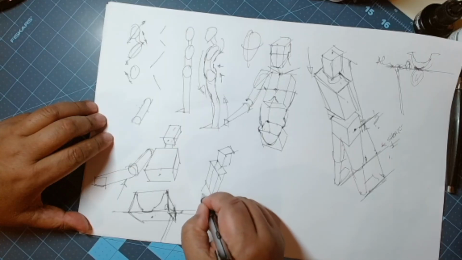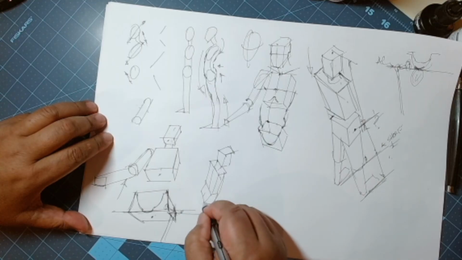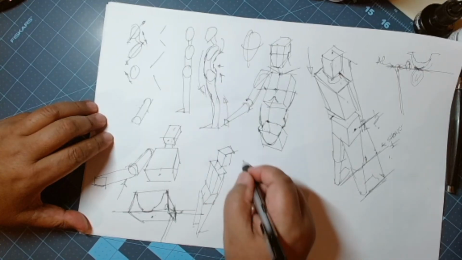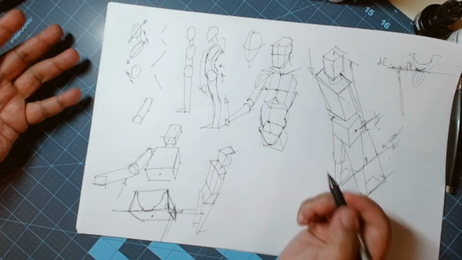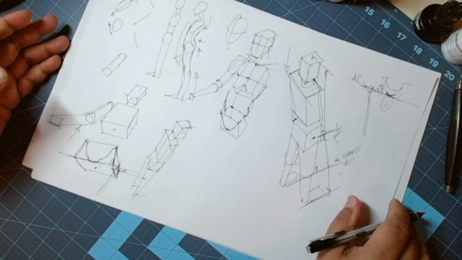And these start to become really simple formulas where you can get people looking down from above. But once you're able to do that, you can just invent as you go along.